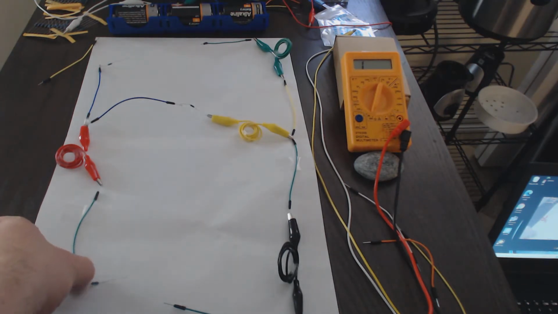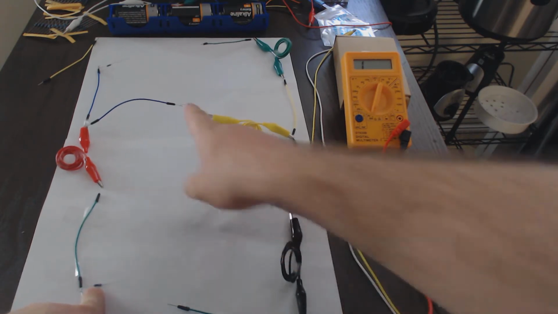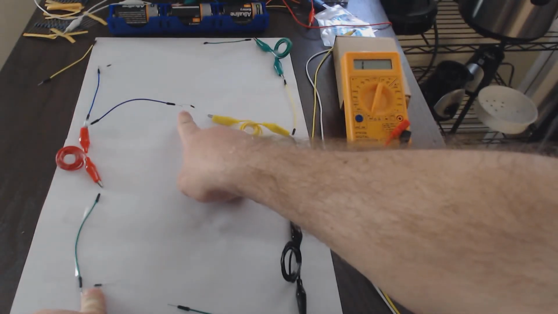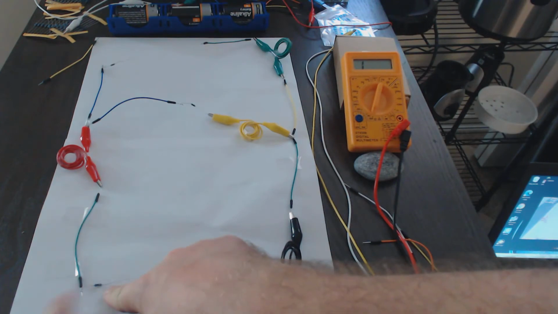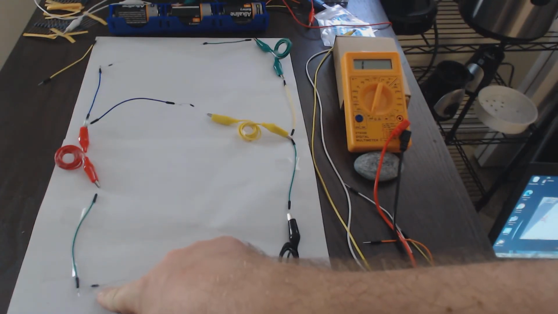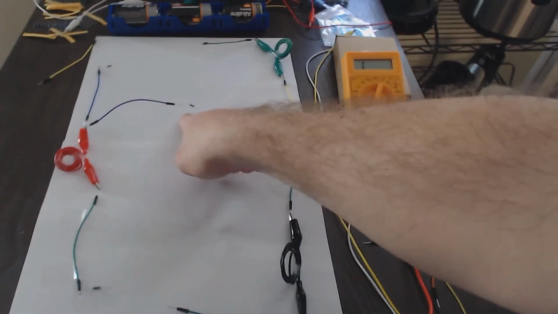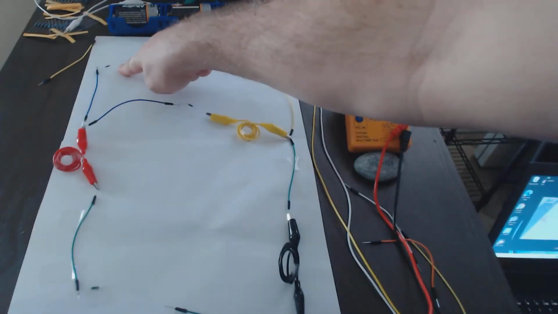It may be a little difficult to see, but there's a resistor right here, a resistor right here, a resistor right here, and a resistor right here. Now, this is a 100 ohm resistor. Oh no, I'm sorry, this is a 330 ohm resistor. This is a 100 ohm resistor, and this back here is the 220 ohm resistor.